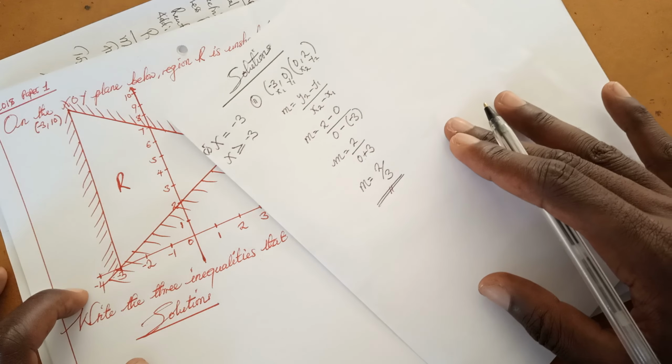After we do that, we use this formula, y is equal to mx plus c.